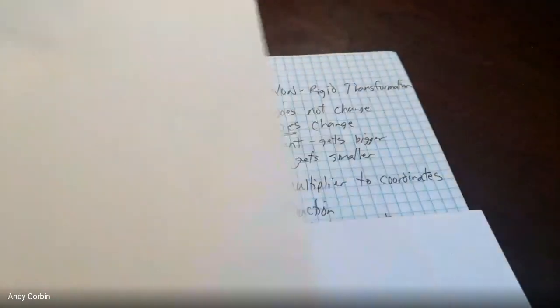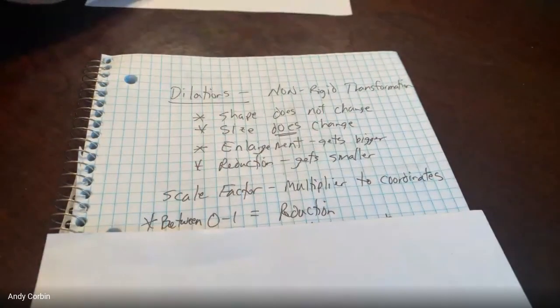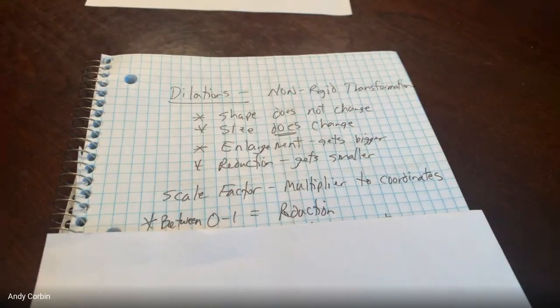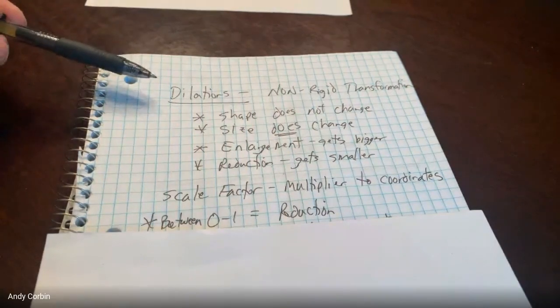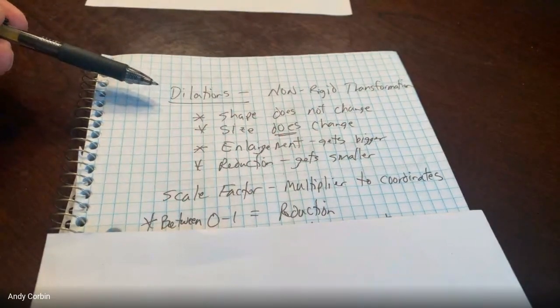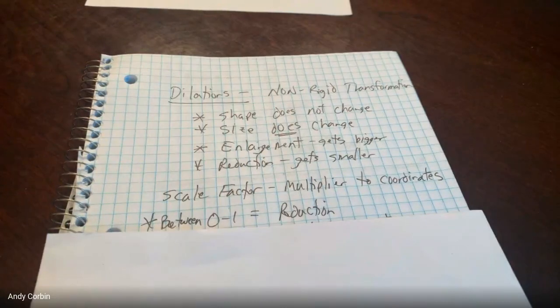Okay, so let's go ahead and start with dilations this morning. I'm going to put on some notes for you here, okay? Let me know if you can't read that or if there's a problem, and I'll read them to you. But we're just going to go through them here. These are called dilations, okay? Now, dilations are different than the transformations we've been doing. These are non-rigid transformations, okay?